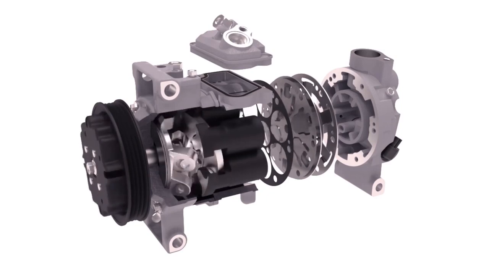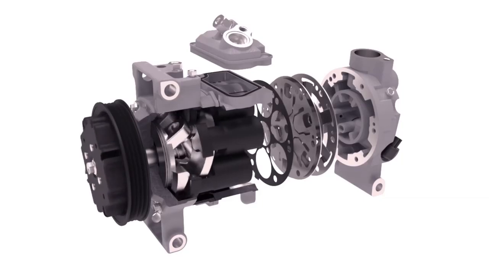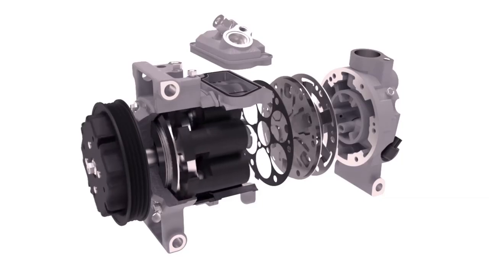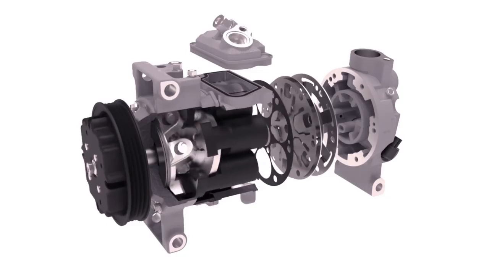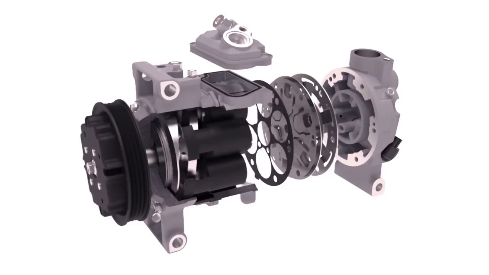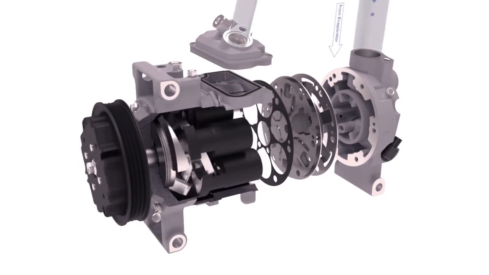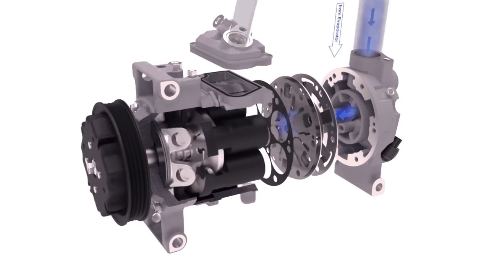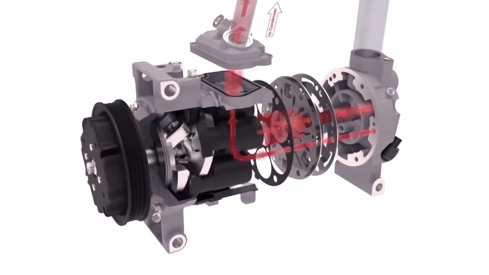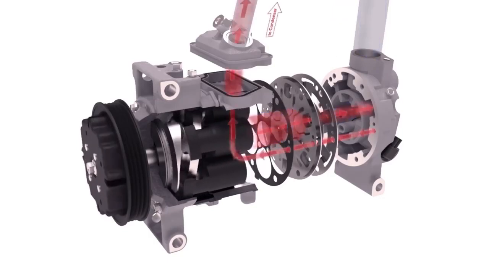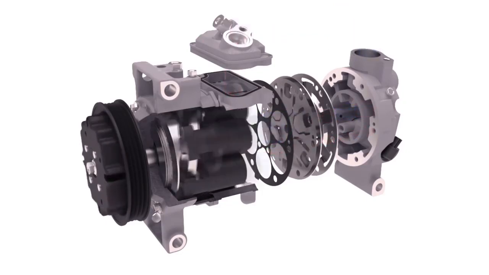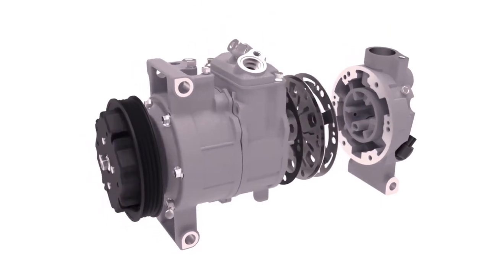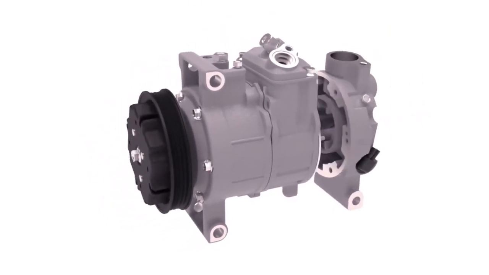To provide lubrication, a specific amount of special compressor oil is added to the refrigerant. The compressor creates a high pressure at the discharge port and a low pressure at the suction port. The compressor sucks in the gaseous refrigerant from the evaporator, where this superheated refrigerant has absorbed heat from the passenger compartment. The gas is then compressed, which adds additional heat, and the high temperature, high pressure gas is then forced from the compressor discharge port to the condenser.